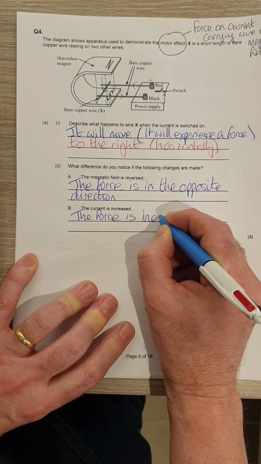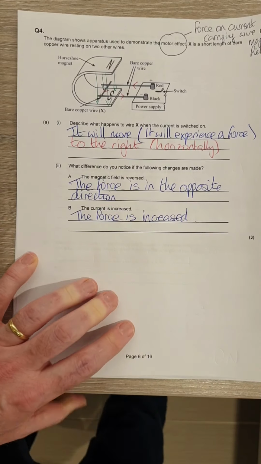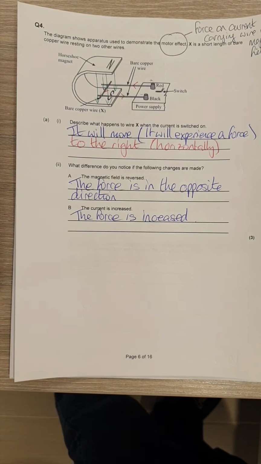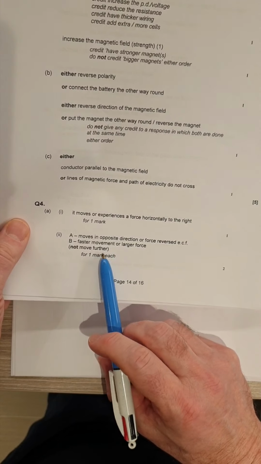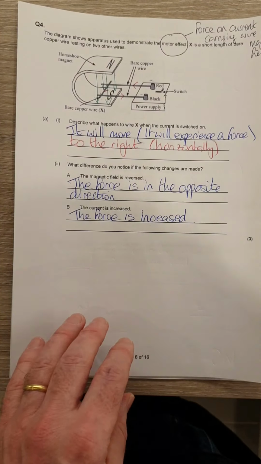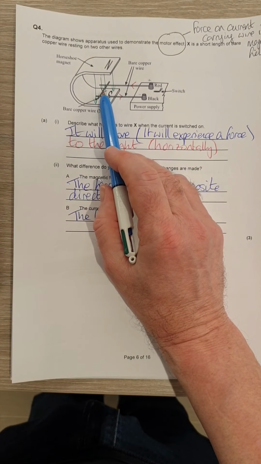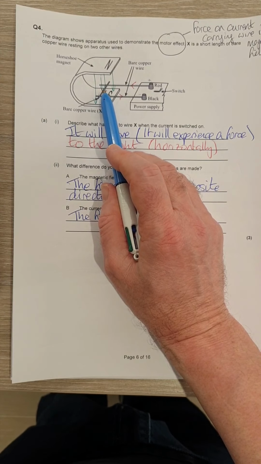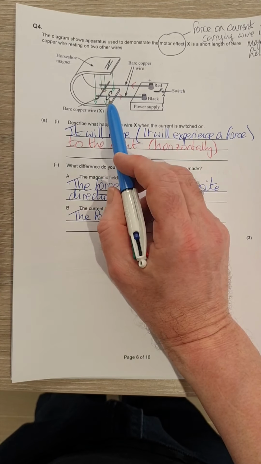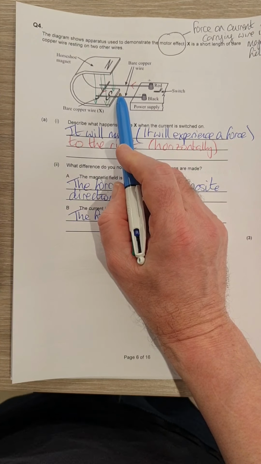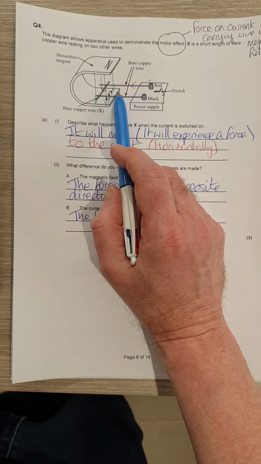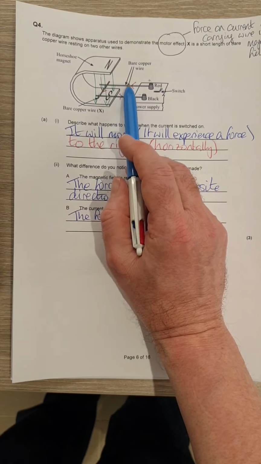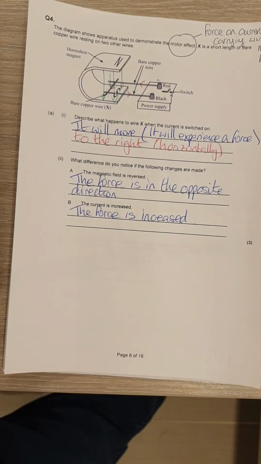is increased. Now, if you look at the mark scheme for this question, they said faster movement but not move further. Now, the reason why they said not move further is because this will only experience the force and hence move inside this magnetic field. As soon as it comes out of the magnetic field, there's no magnetic force, and it will come to a stop due to frictional forces as it slides along the wire.